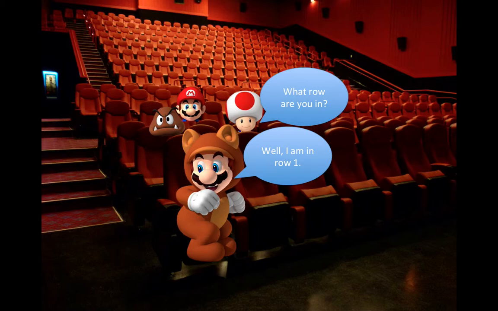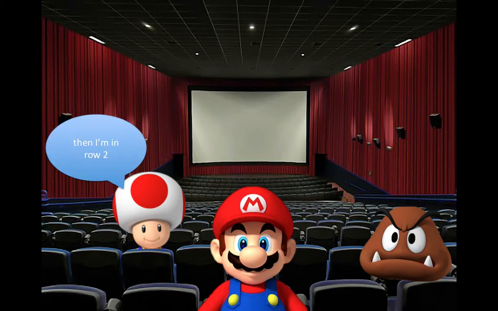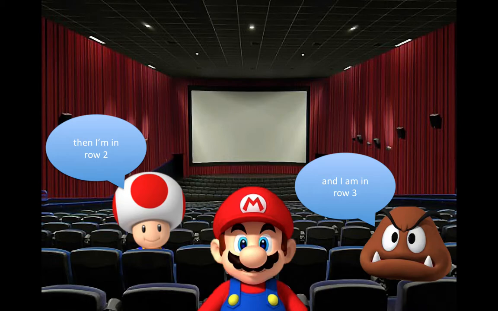Since there's no rows in front of row 1, they would simply say, hey, I'm in row 1. And then row 2, well then I'm in row 2. And then I'm in row 3. And finally back to our row. Now we know, we're in row 4.